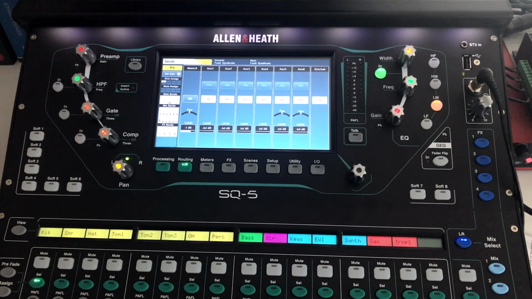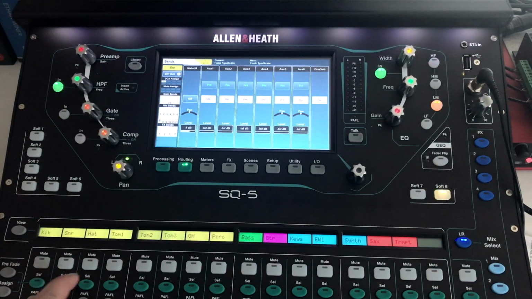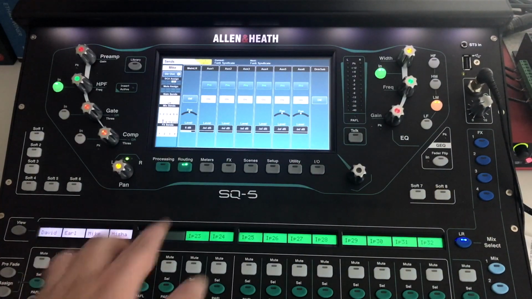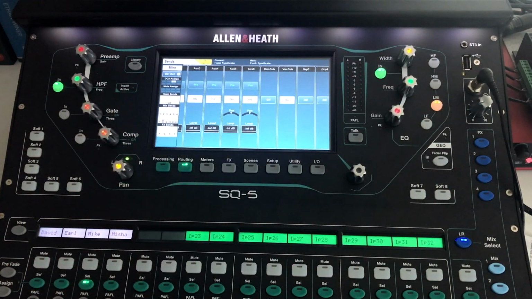You can have a submix sending at the same time as the regular inputs. But for my purposes right now, I turned off every channel from the left-right and turned them onto my drum sub. I did the same thing for my vocals here. I turned off the main left-right and put them into my vocal sub.